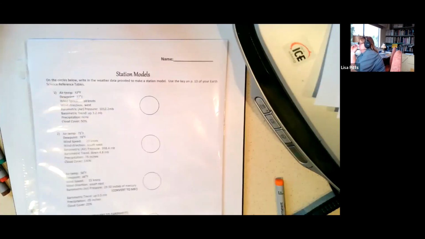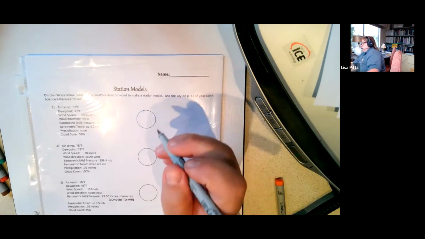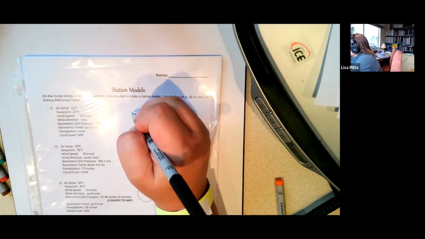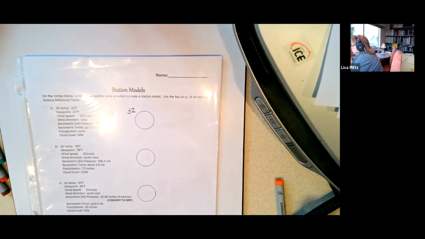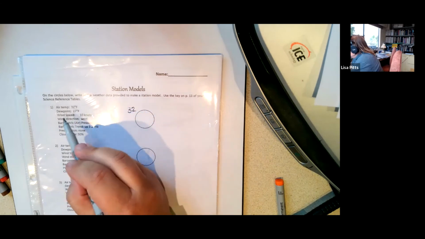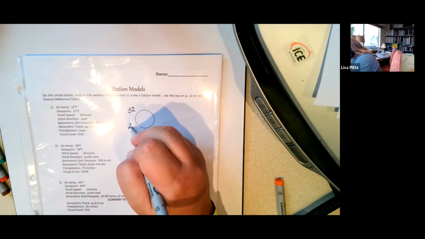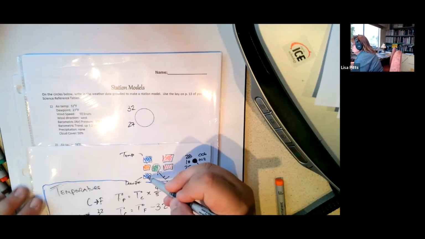Okay, so that's what you're going to do for these. Then on the front, let's create one. So let's see, air temperature is 32, so that's going to go in this area here. Notice there's no degrees, no Fahrenheit symbol, nothing. You just write the numbers. Okay, dew point goes down here. So I'm just using my notes.